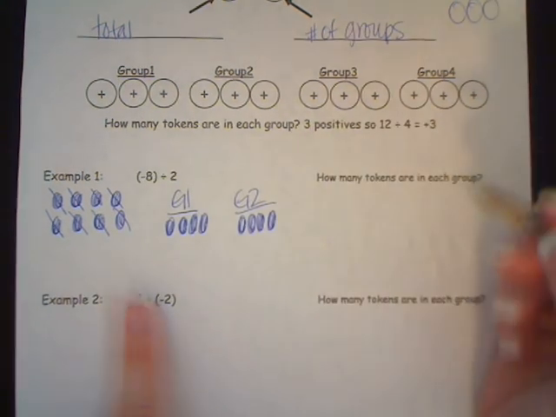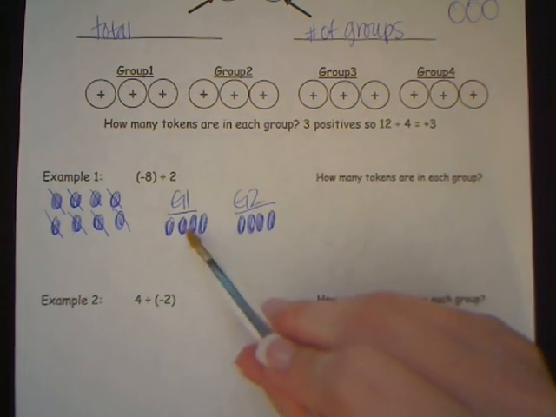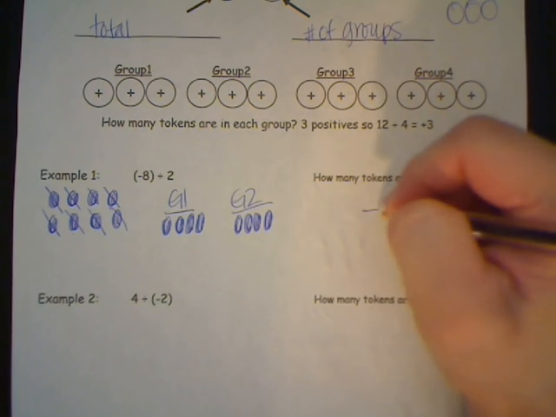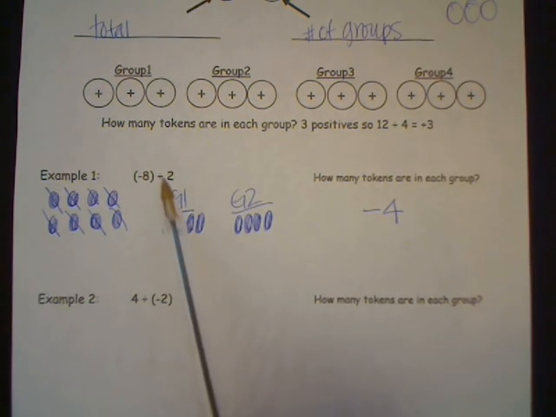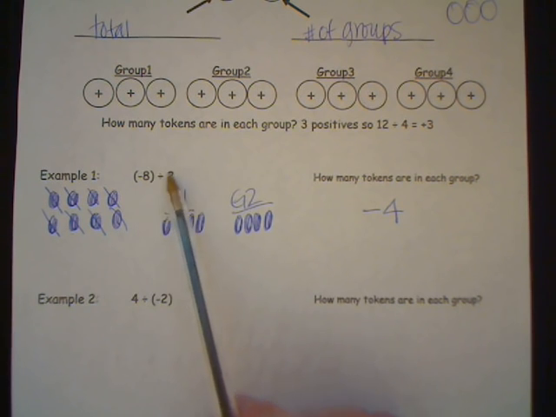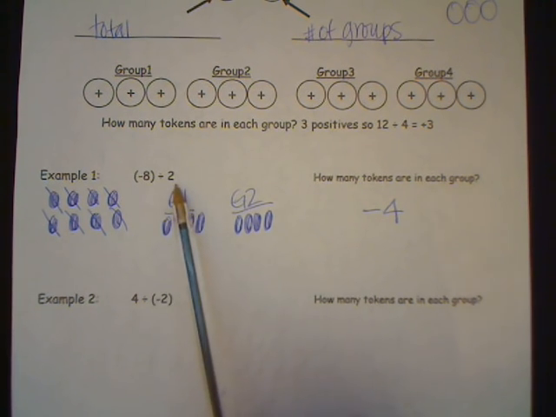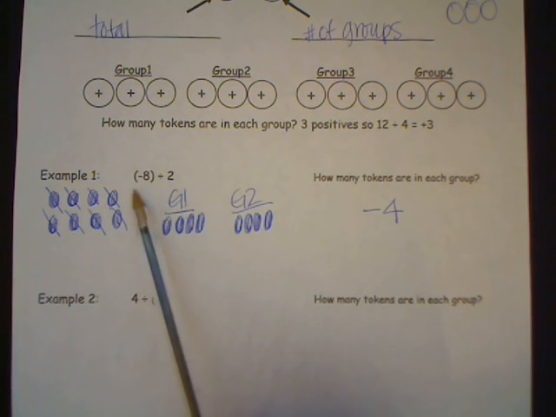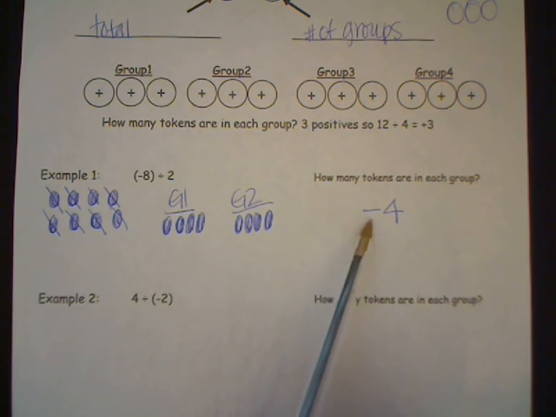Now that I've split up all my tokens, I want to know how many tokens are in each group. Well, each group has negative 4 tokens, so negative 4 would be my answer. Let's double check that with our rules. I know 8 divided by 2 is 4, okay? And a negative divided by a positive, they have different signs, negative and positive, so my answer is negative 4.